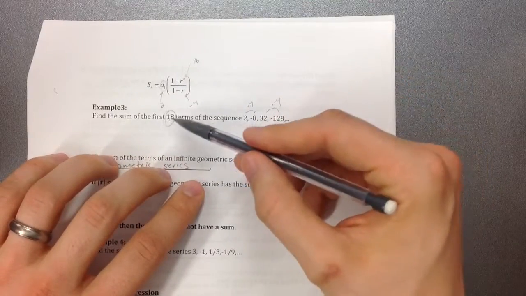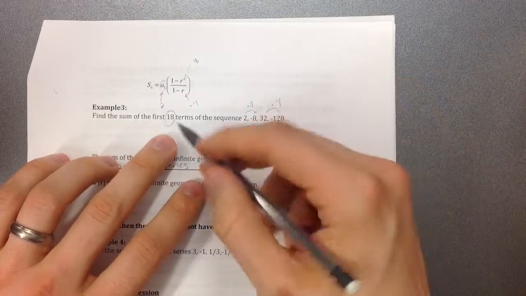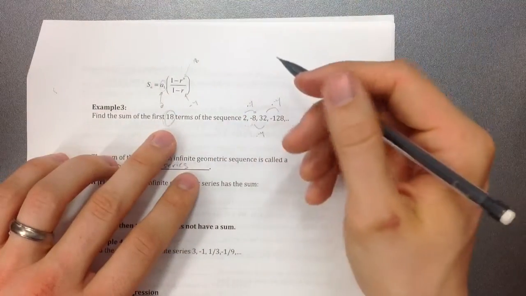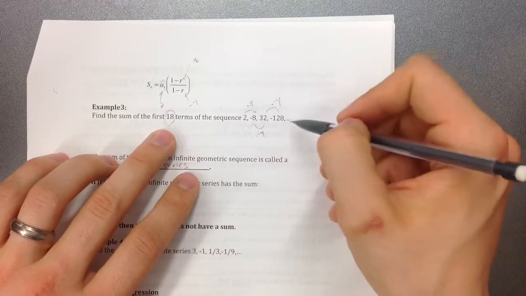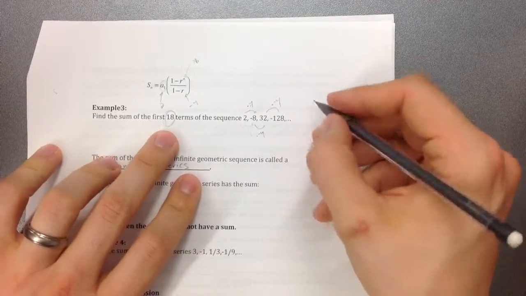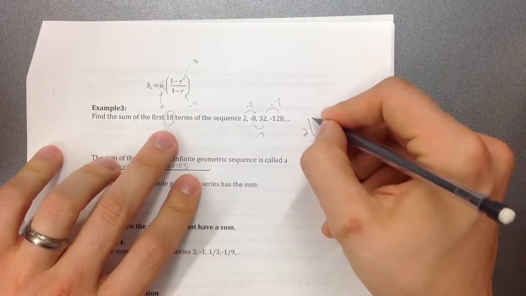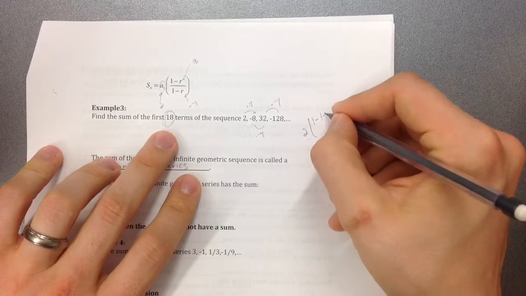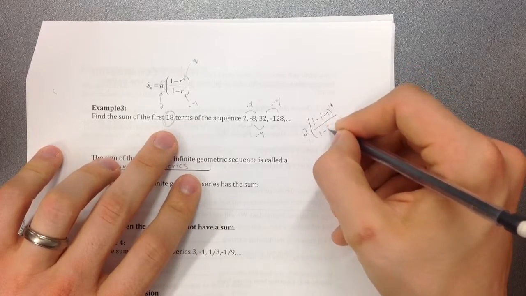When I look at 18 terms, every other number is negative, so the even numbers of terms are going to make the whole sum negative. The odd numbers of terms are going to make the whole sum positive. This is an 18th term, so it's going to be even. It's going to be a very large negative number. I'm going to fill out the formula. So I've got 2 as my first value. I've got 1 minus -4 to the 18th. It's going to be over 1 minus -4.